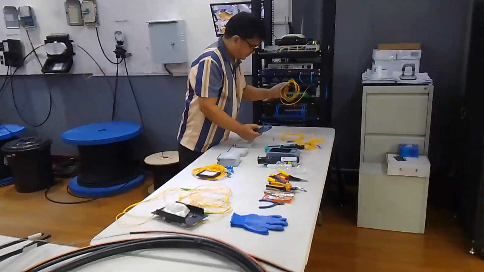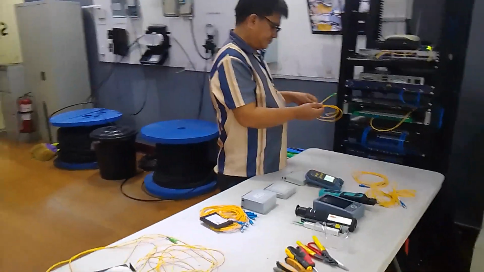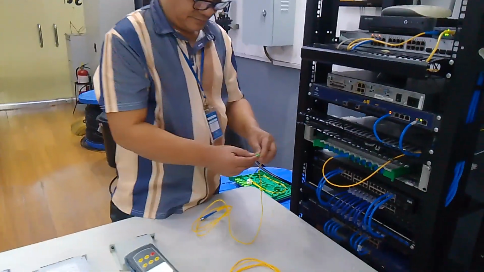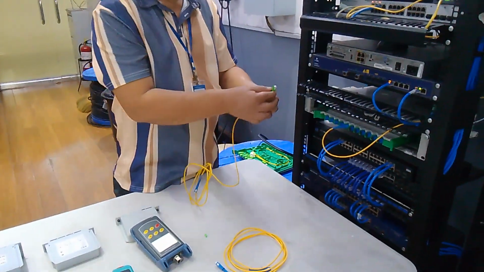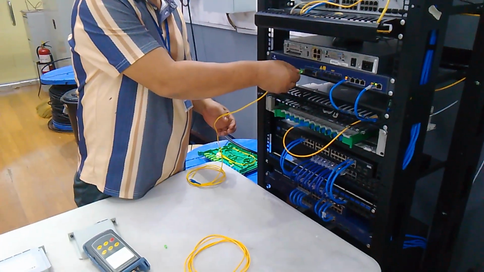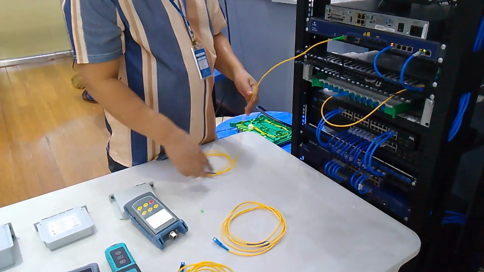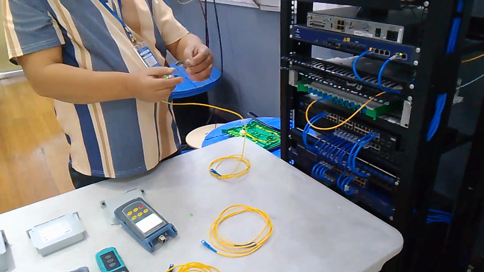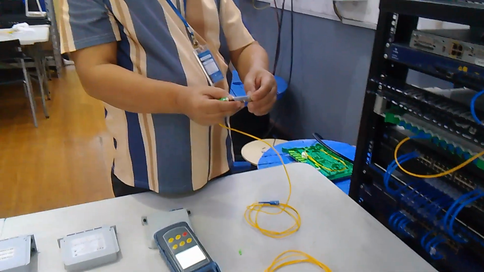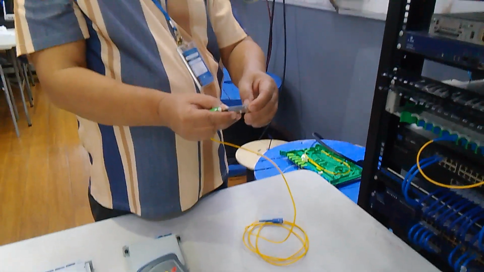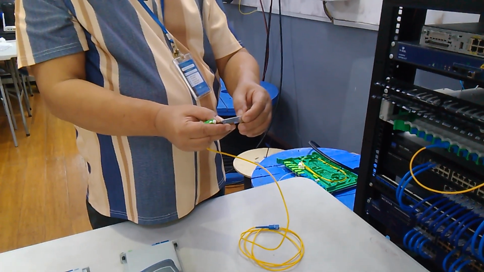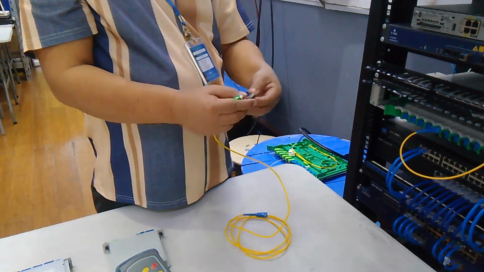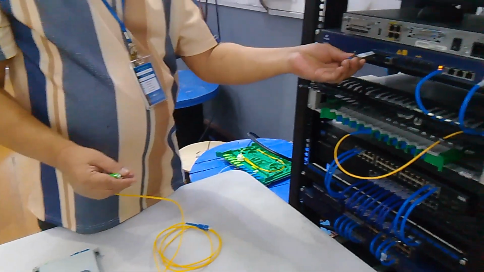Okay? Remove the cap. My transceiver is 1490 nanometer and 1310. This is 7 dB power, GPON.